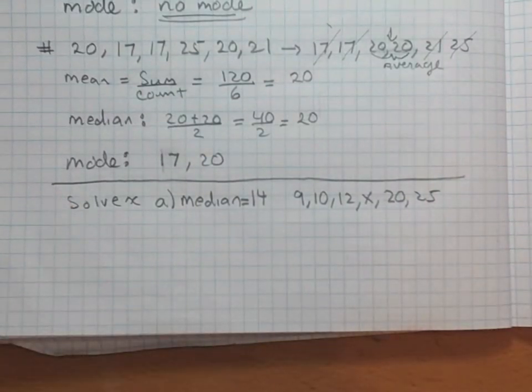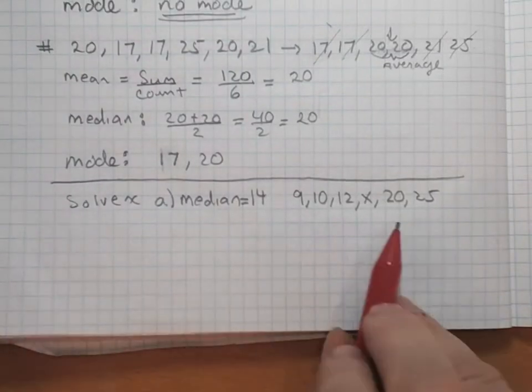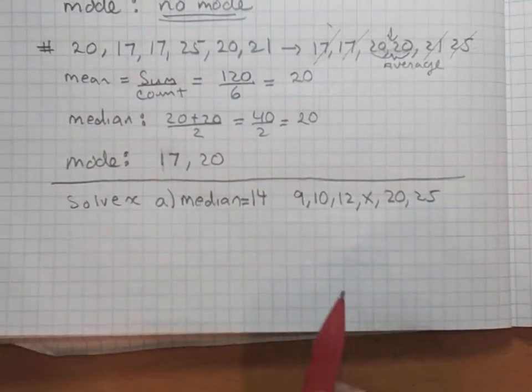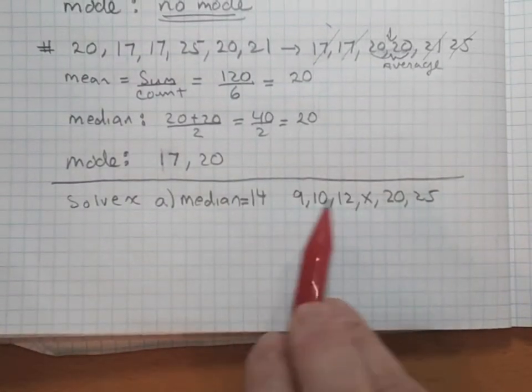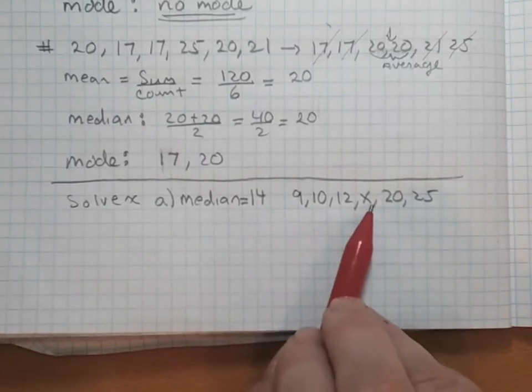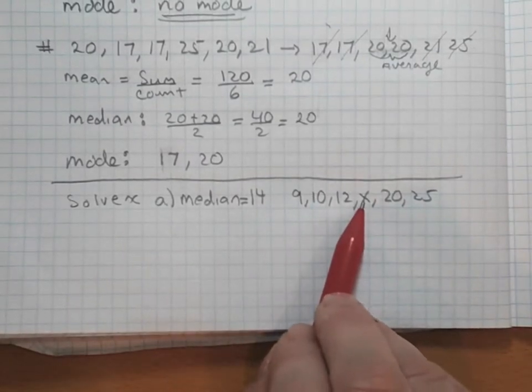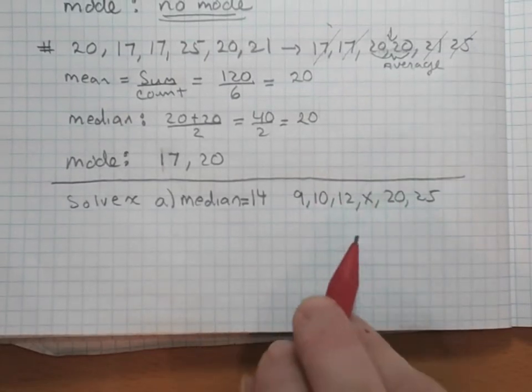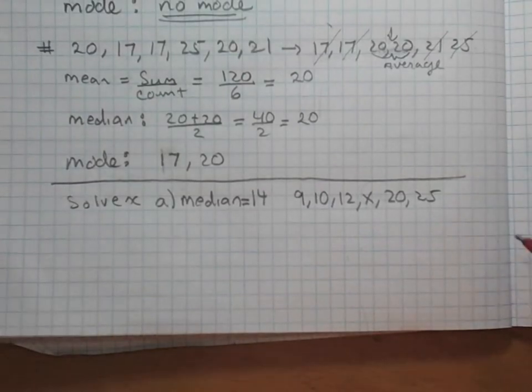All right, so here's my list of numbers. X is right there, and I need to know its value, such that my median is 14. Now, if that's the number in the middle, then my median is 14. So if I have an odd count and I have this right in the middle, then I'm good to go. That'll be a 14. But let's check.